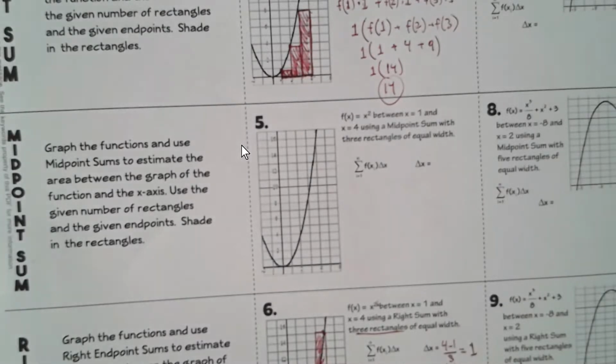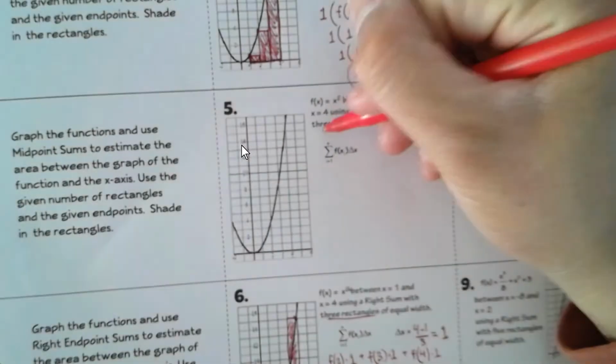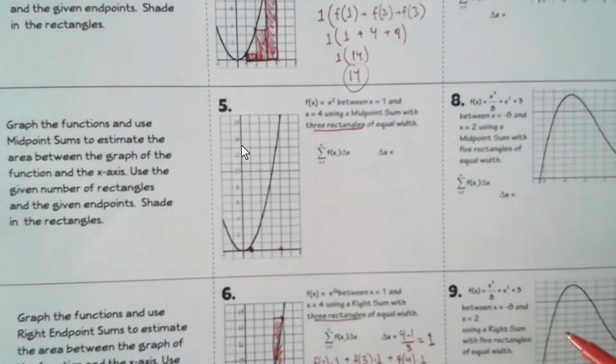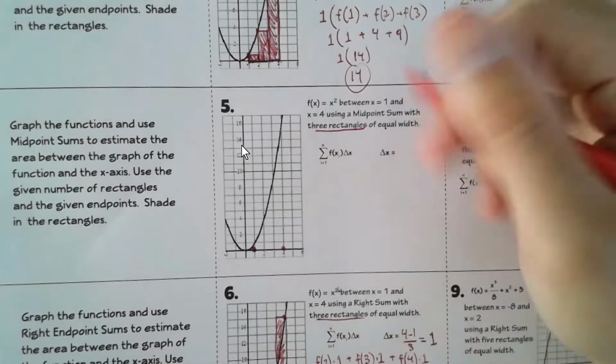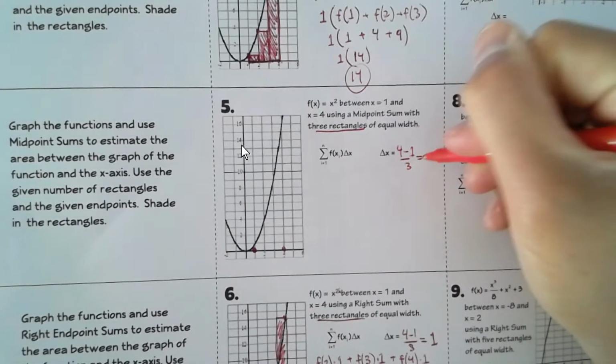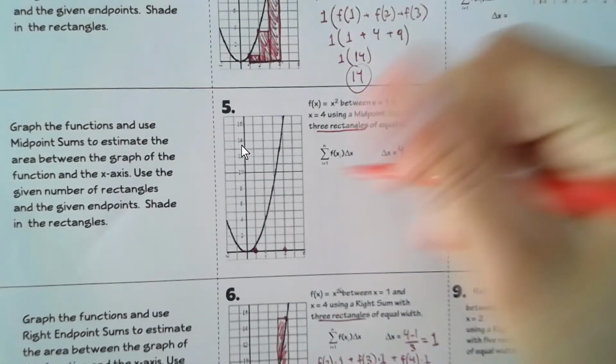Same scenario: 3 rectangles between x equals 1 and x equals 4, from here to here is where we're looking. Same idea: 4 minus 1 divided by 3 gives me a space of 1, with 3 equally spaced rectangles.